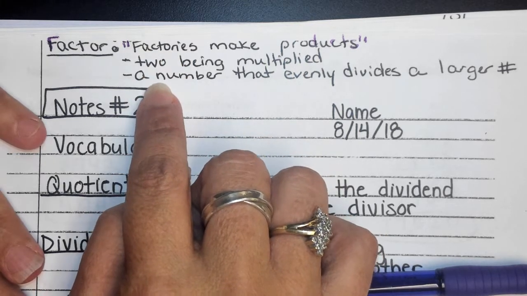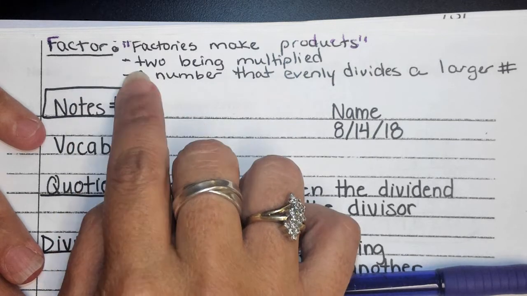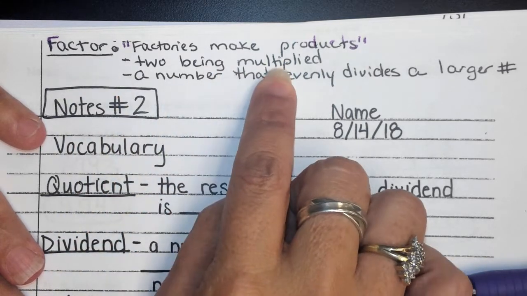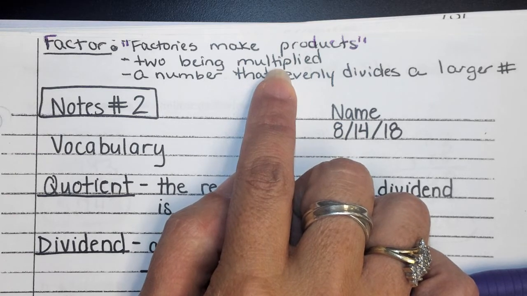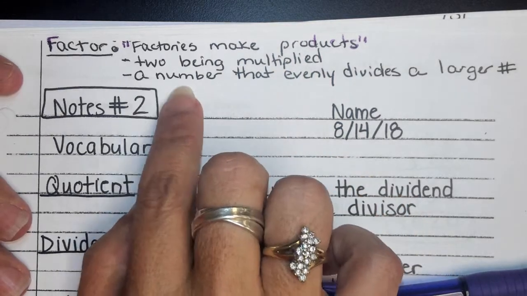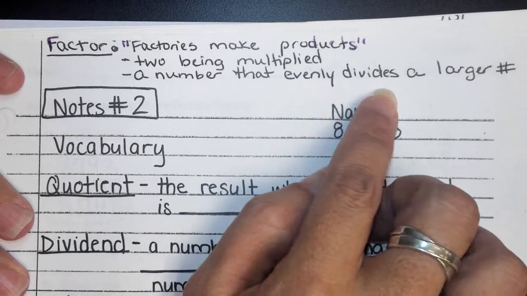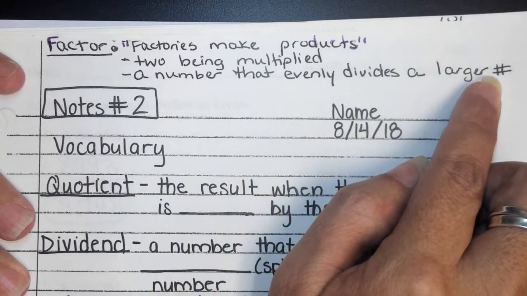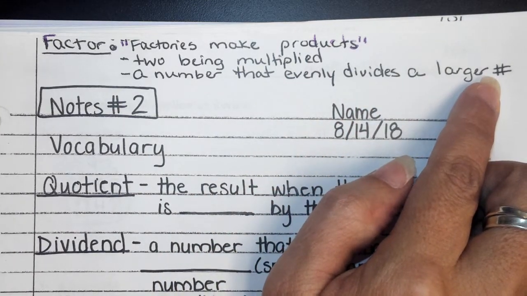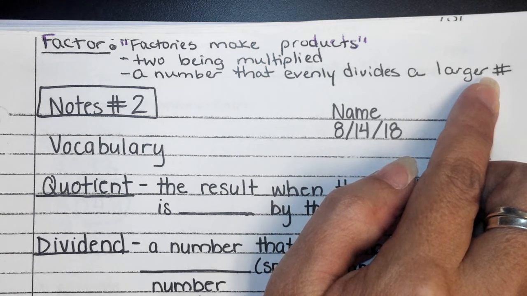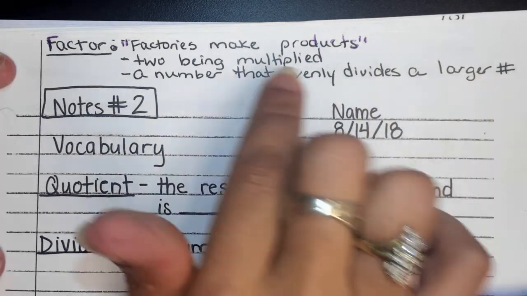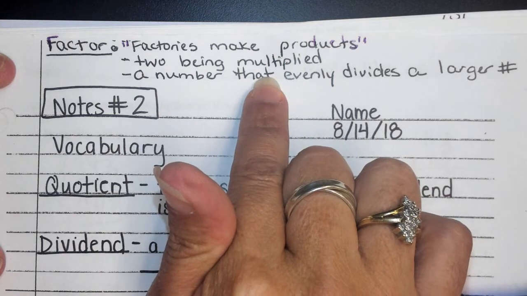Here are two other definitions. A factor is two numbers being multiplied, like 2 times 3, 7 times 8. Or you can even say a number that evenly divides a larger number. So if I say 8 divided by 2, 2 is a factor. 10 divided by 5, 5 is a factor. That's just something I needed to throw in from yesterday.